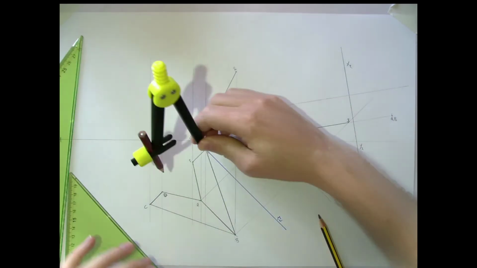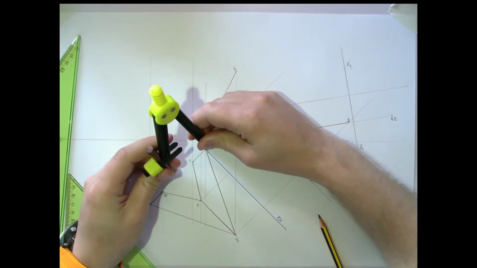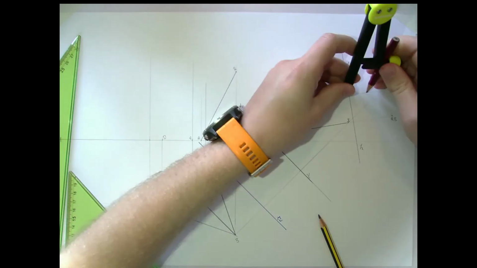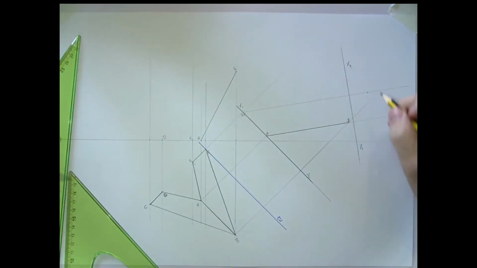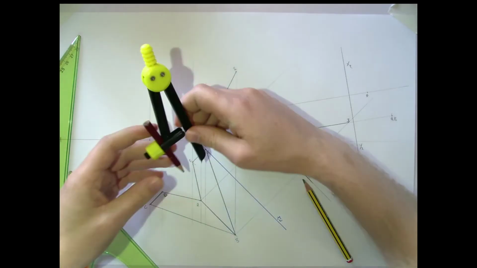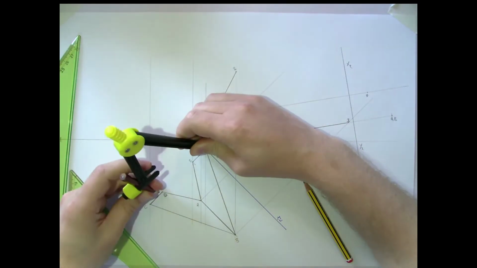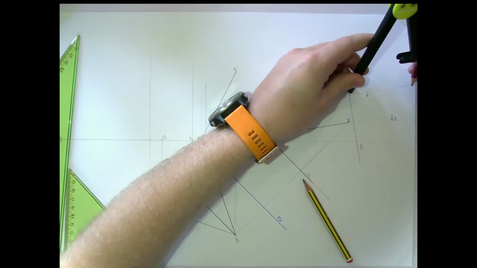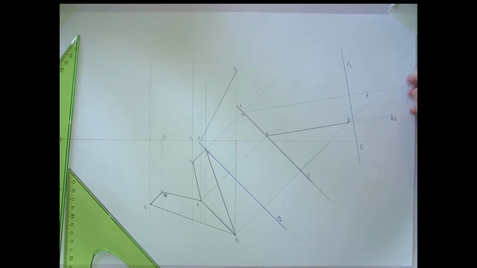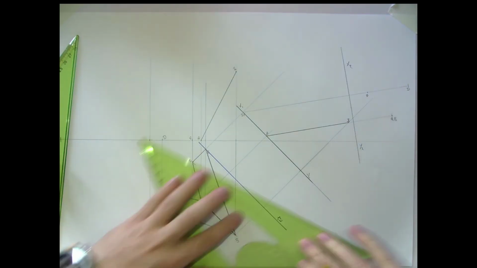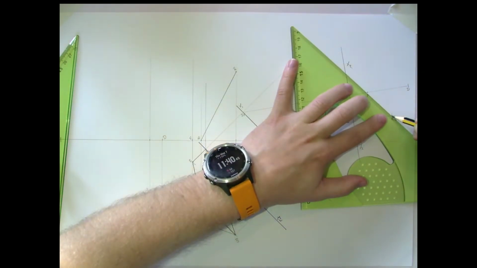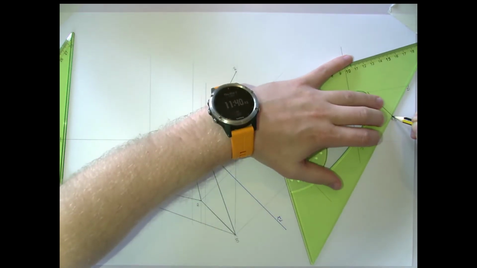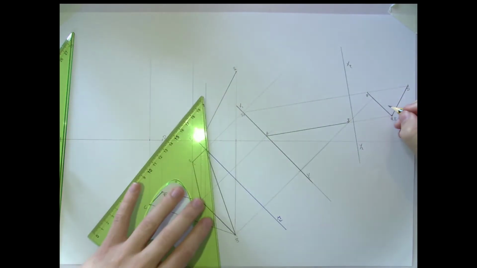Do the same thing for F. F is this distance, so that's point F here. And point D, I can locate that one coming back this way. So this is point D. So I can locate the dihedral angle between these, F to D out here. That's the dihedral angle.